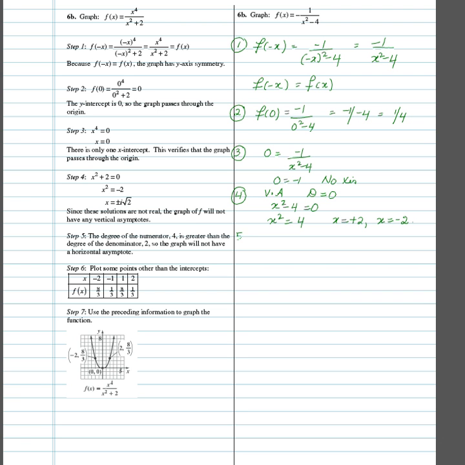Step 5 is to find the horizontal asymptote, looking at the power of the numerator and the power of the denominator. The power of the numerator is 0 and the power of the denominator is 2. If the power of the numerator is less than the denominator, then my horizontal asymptote is y = 0.